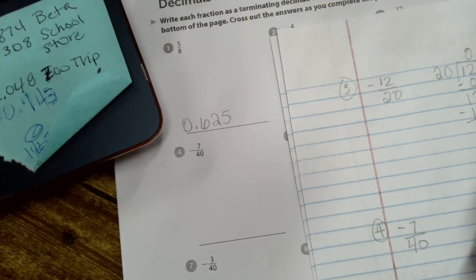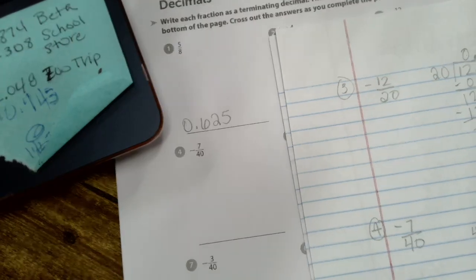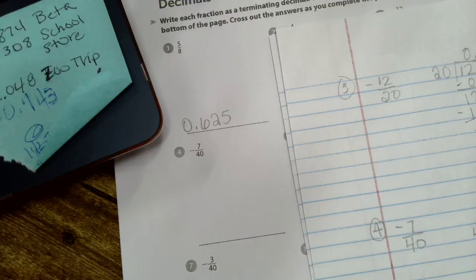All right, my 40 into 7. And I'm going to go ahead and add my 0. All right, 40 times 1, 40 times 2, 40 times 3, 40 times 4, 40 times 5, 40 times 6, 40 times 7, 40 times 8, and 40 times 9.